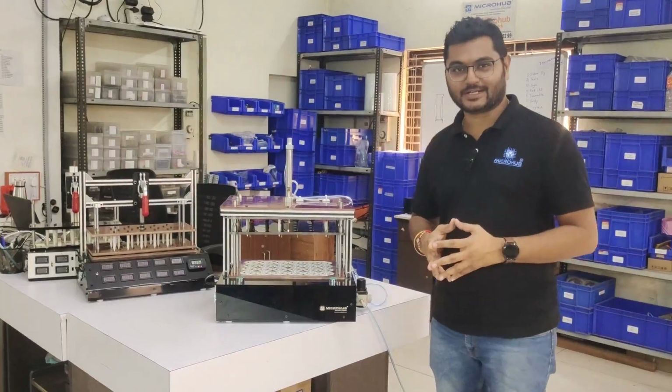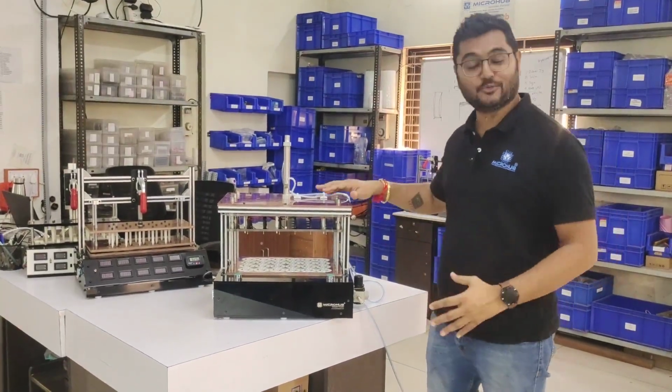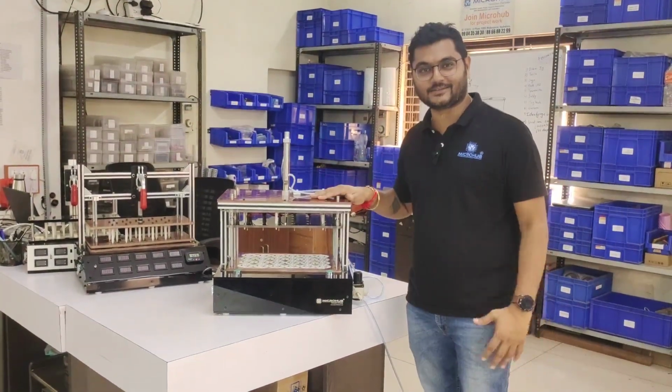Today we are going to demonstrate a test fixture with the pneumatics. Yes, with the pneumatic cylinders.